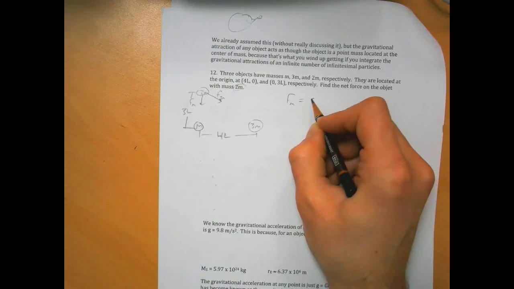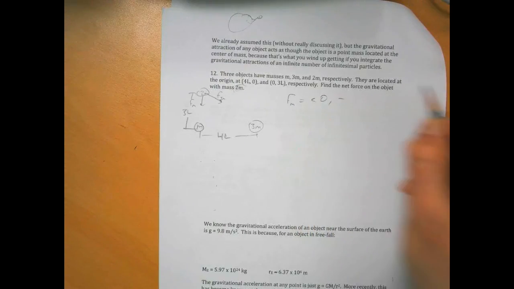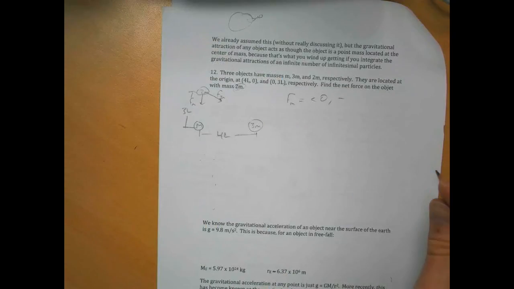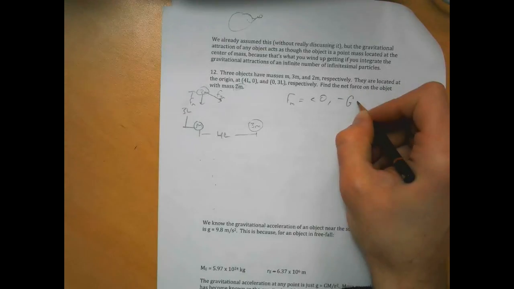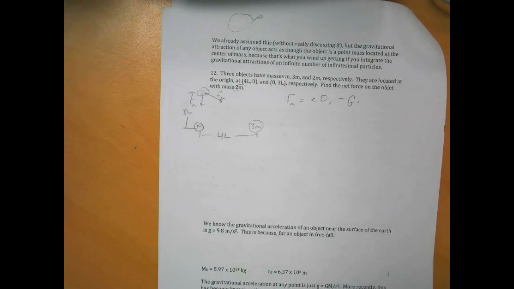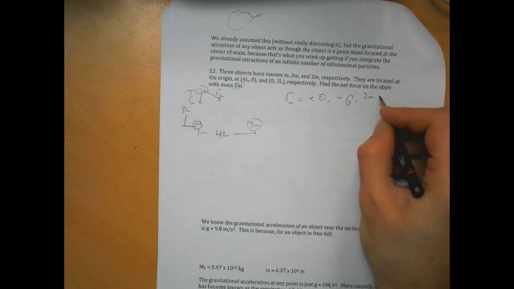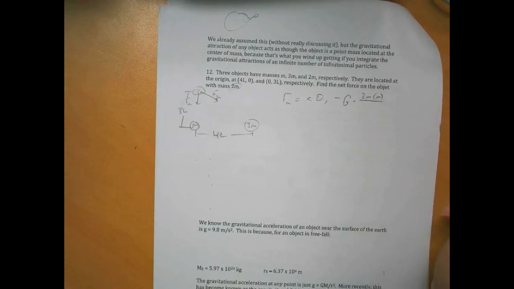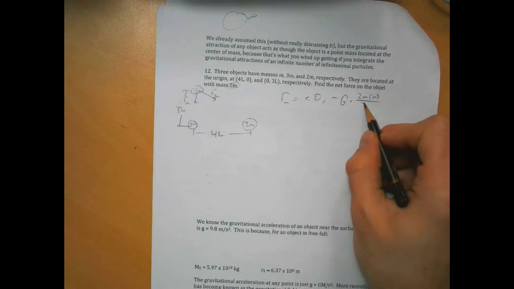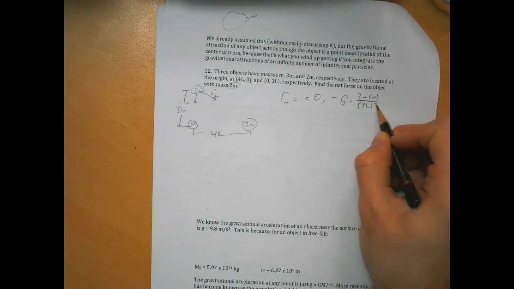Right, which is the negative y direction. So we have 0, negative something. And that would be g times 2m times m. So that's going to be 2m squared over 3L squared. That's the force from m. The simpler one.